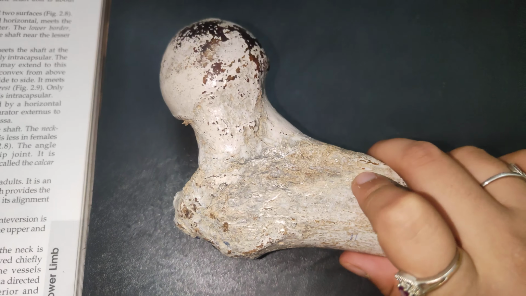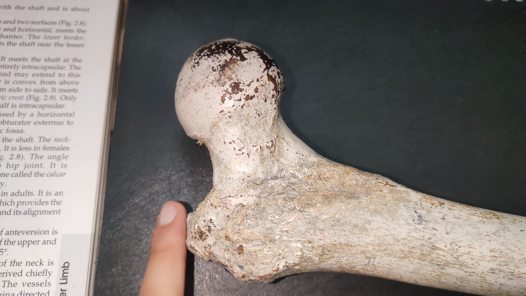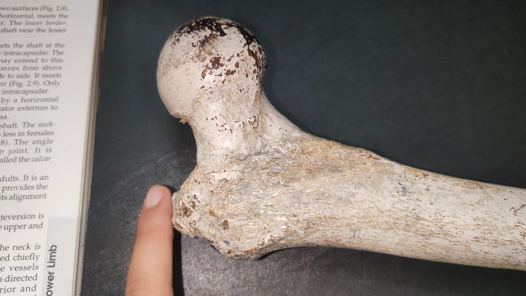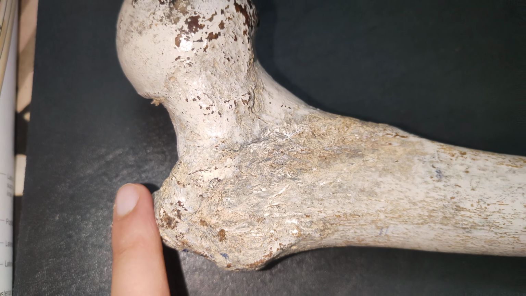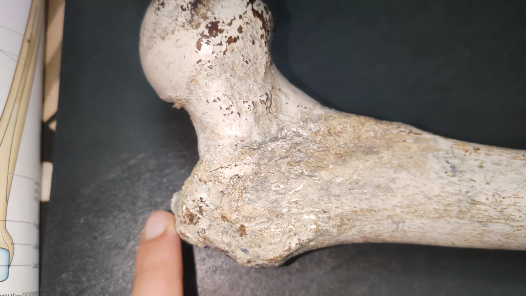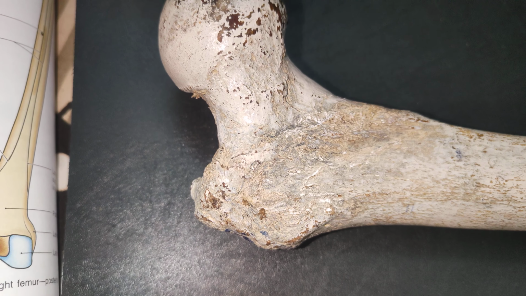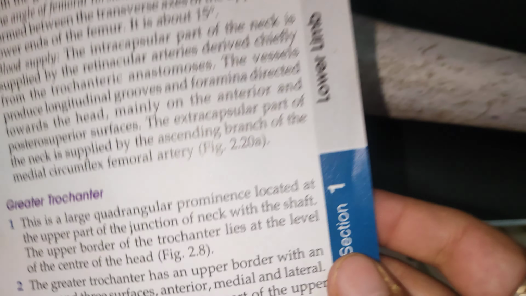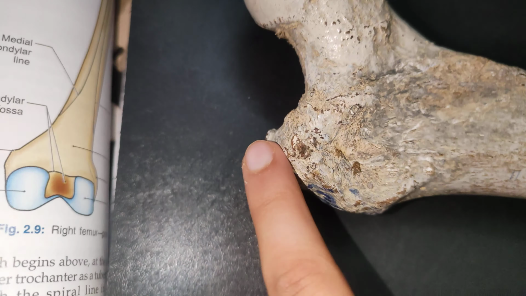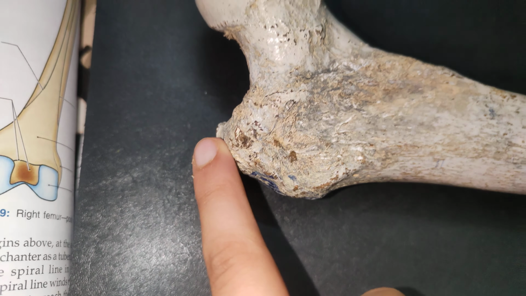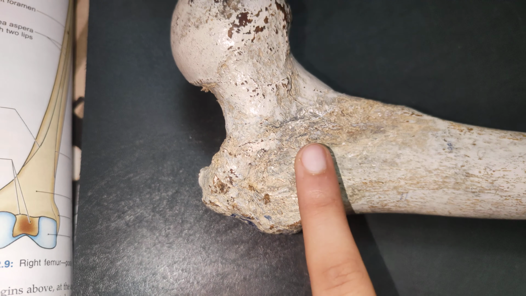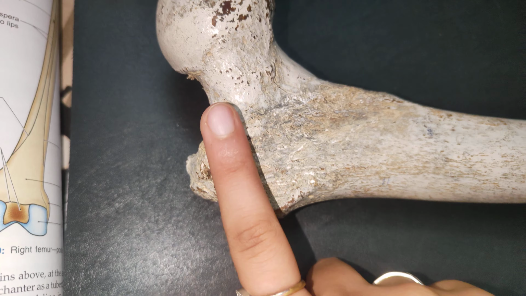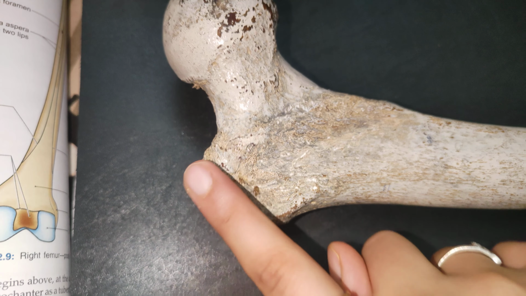So the apex is the posterior part of the upper border. Then the anterior surface is rough in its lateral part. This is the anterior surface, this is its lateral part, and it is rough.